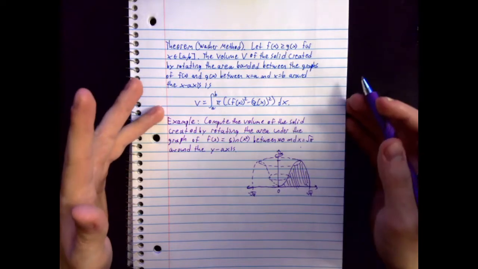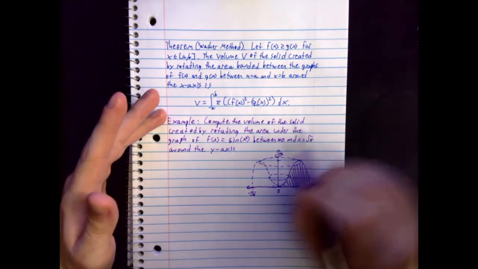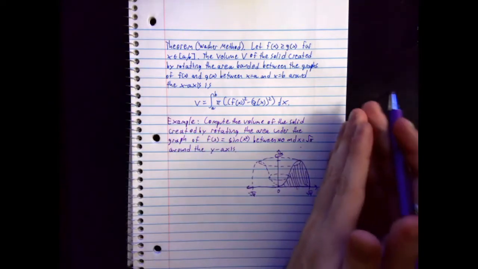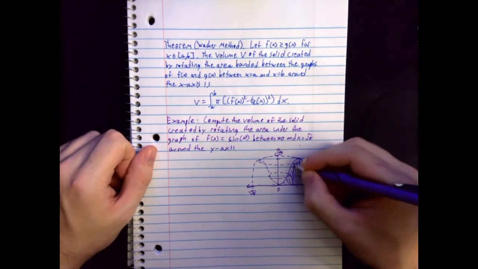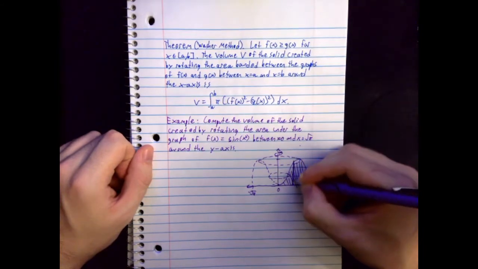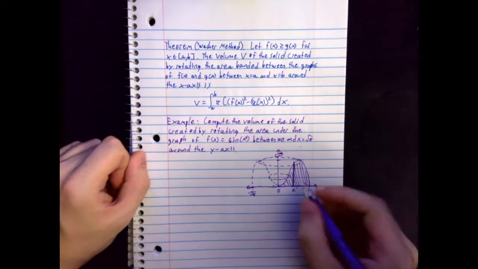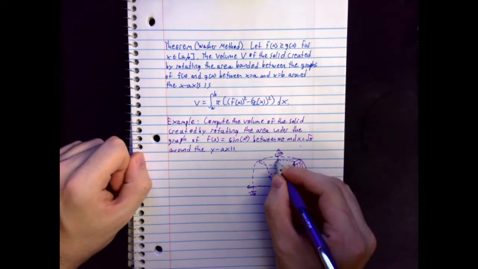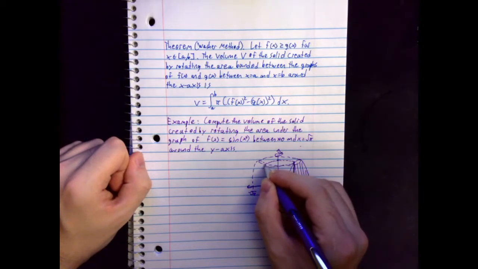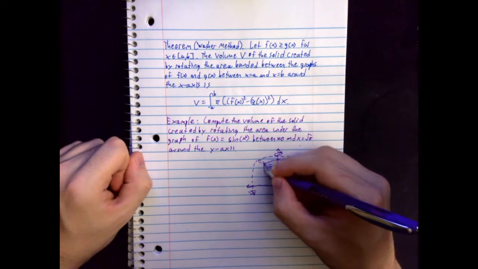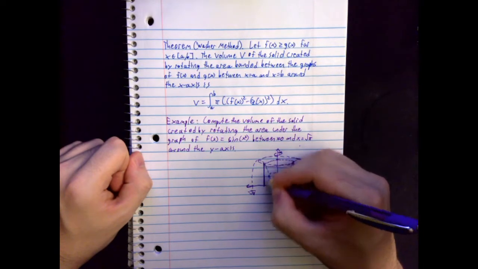So what we're going to do instead of integrating these disks or these washers is pick out a slice like this at x, and we're going to look at the cylinder created by rotating that around the y-axis.